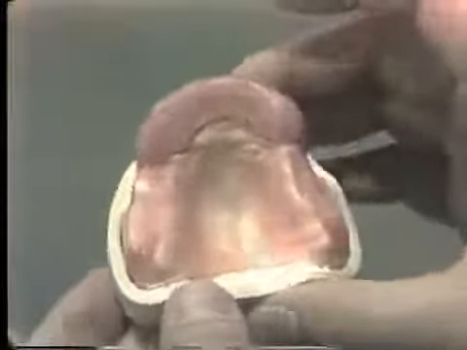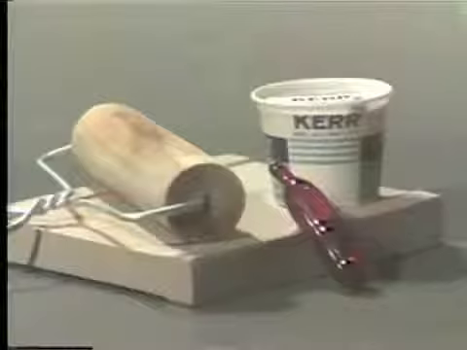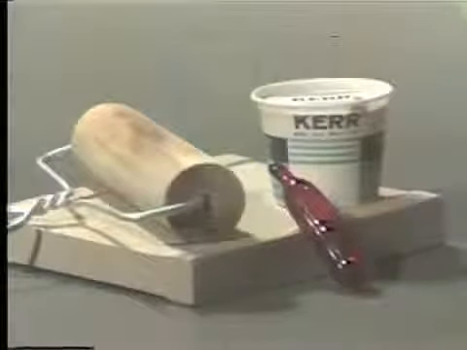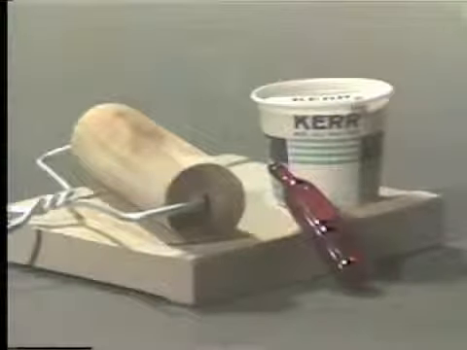This posterior segment will first be blocked out with 1 layer of 28 gauge pink wax, and the anterior segment over the teeth will be blocked out with 2 layers of regular sheet pink baseplate wax. After the appropriate blockout has been completed, the acrylic resin can be mixed and rolled out in the usual manner. The thick side of the board is used to give a stronger tray.